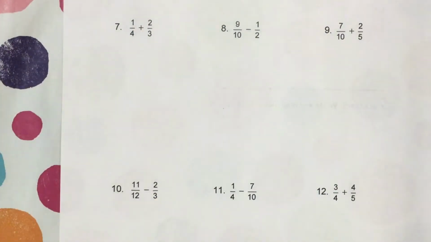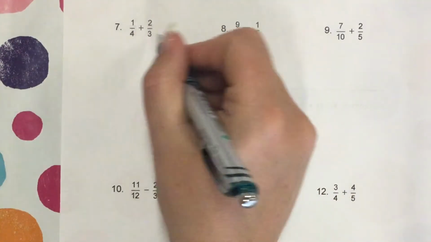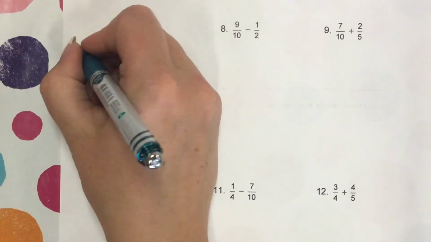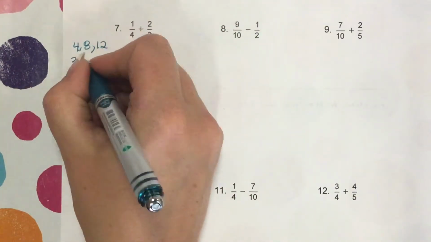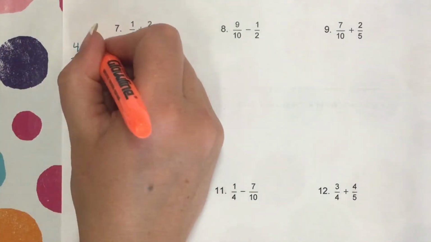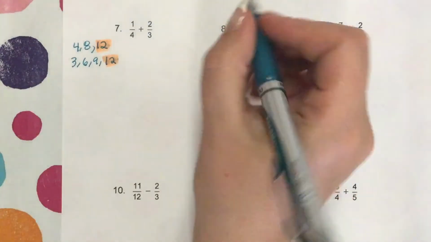All right. We have 1/4 plus 2/3. So we need to find the least common multiple. I'm going to count by 4s: 4, 8, 12. I'm going to count by 3s: 3, 6, 9, 12. And ooh, there we have it. There is our least common multiple. It is 12. So that's what we need our denominator to become.